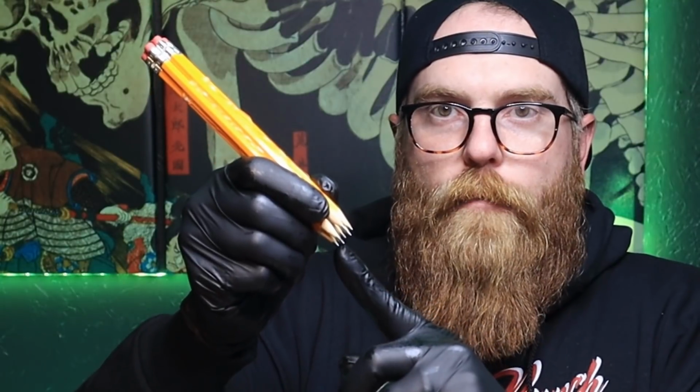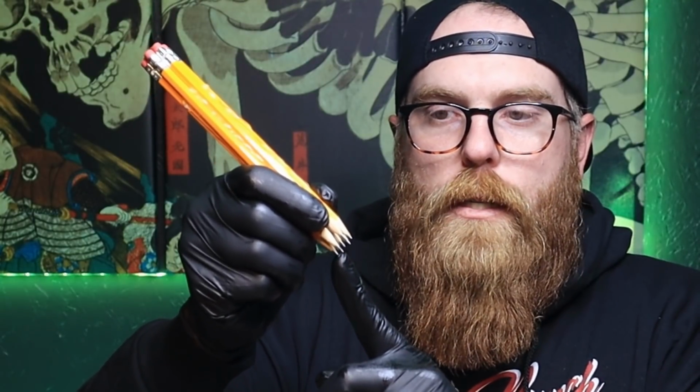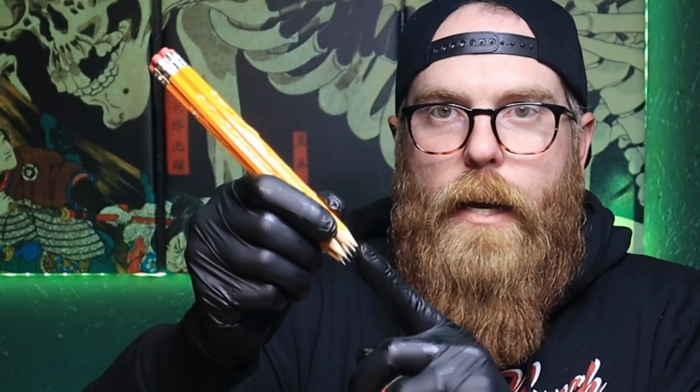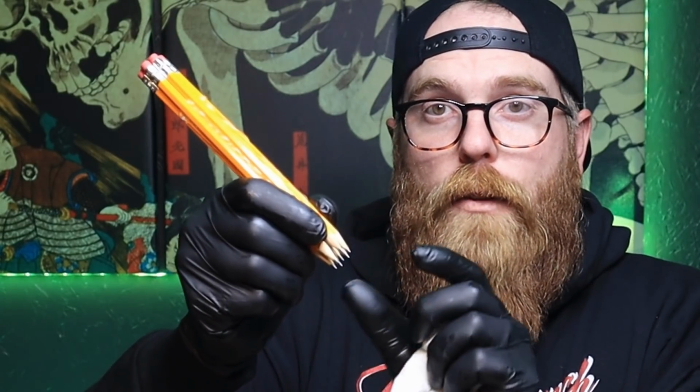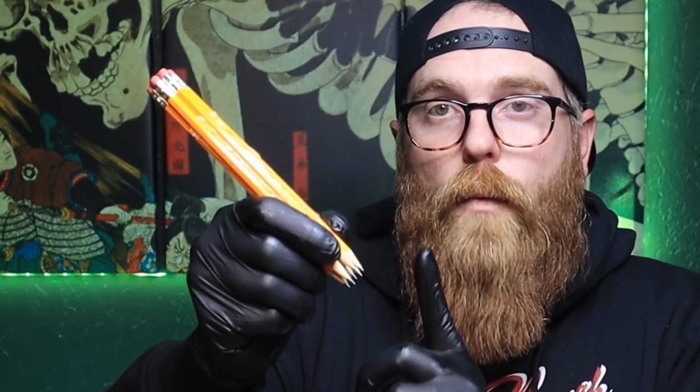If you're running the needles like this, and you're starting here, and you're coming down this way, you have the full force of this portion, but this portion is not getting a full saturation, which is giving you that like blurry kind of look on one side. It's not super obvious, but it is there. It's minimal.